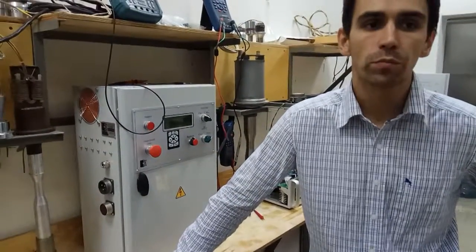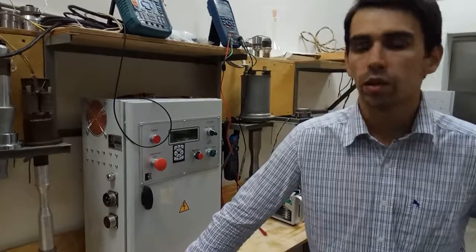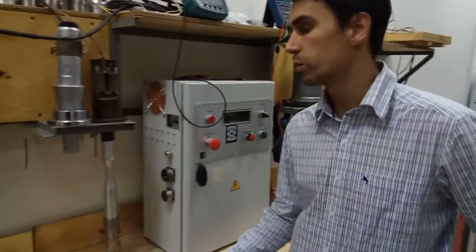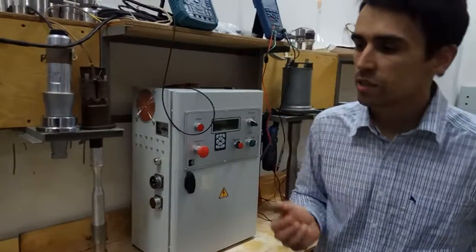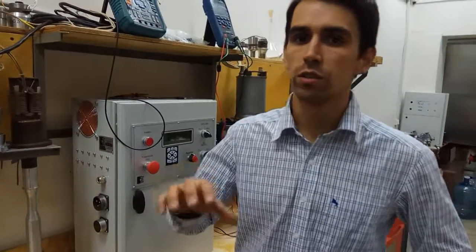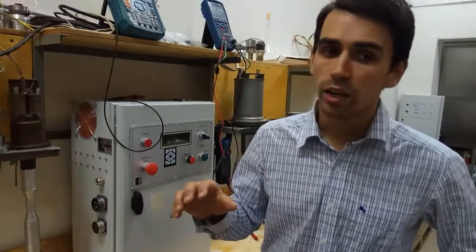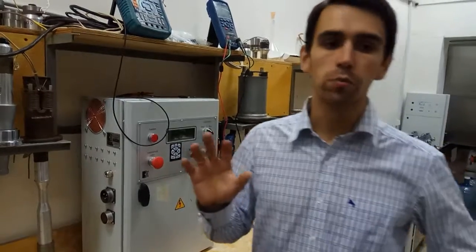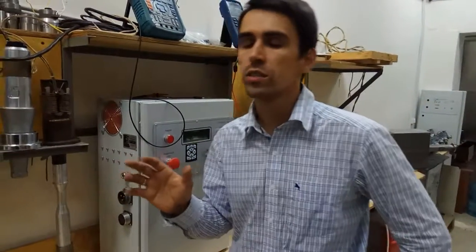How can we affect the process? What parameters can we vary? First, we can change the amplitude, of course. Second, we can change the frequency. Also, we can change exposure, and we can change external pressure, make additional high pressure in the chamber, and change the temperature of the process. And also we can combine different modes simultaneously.